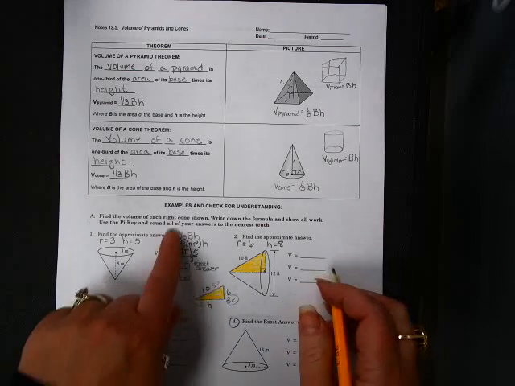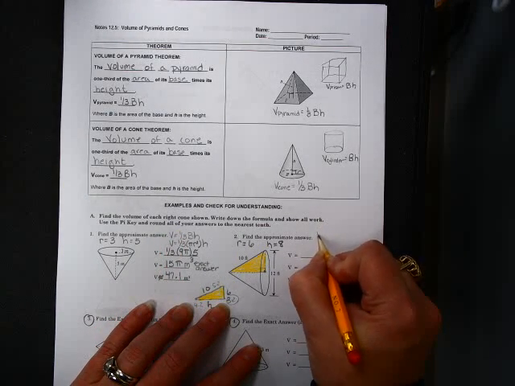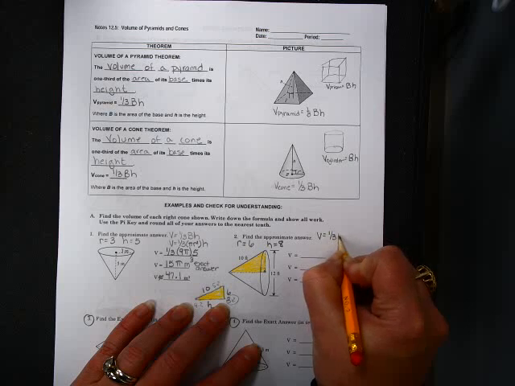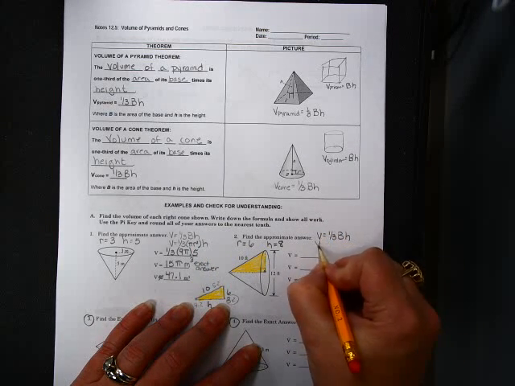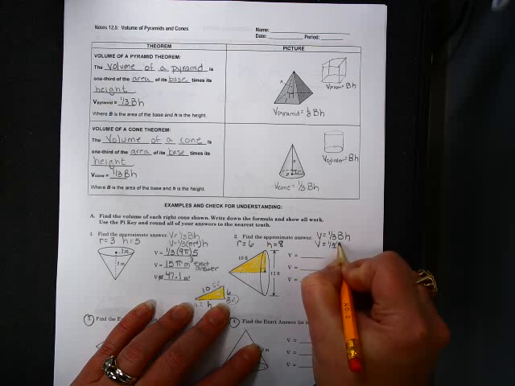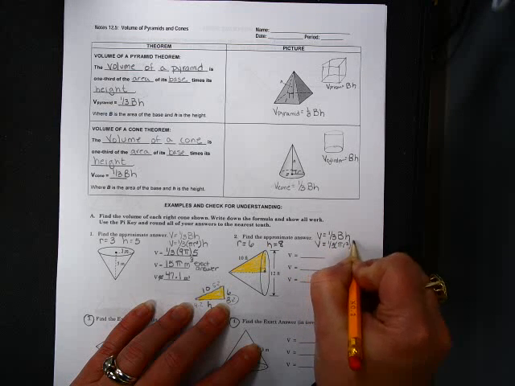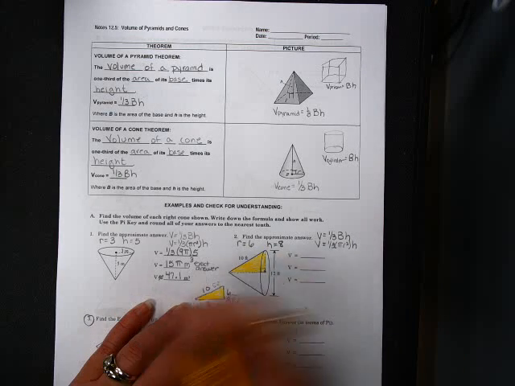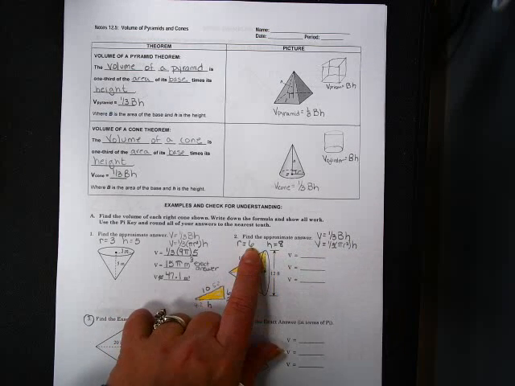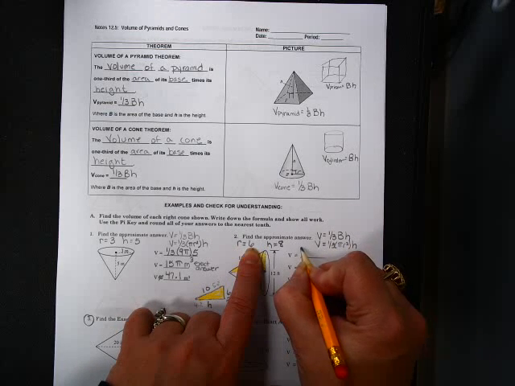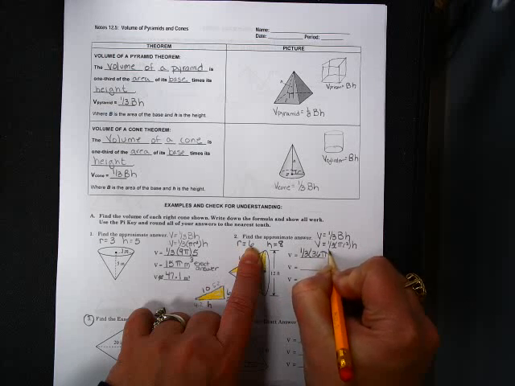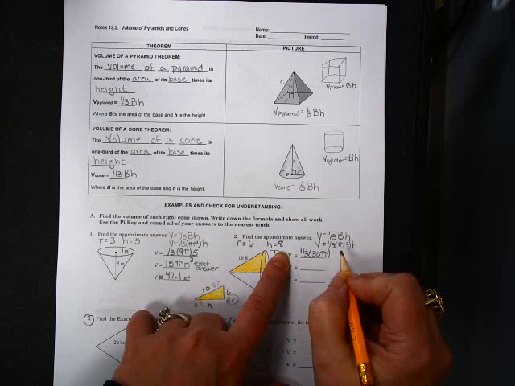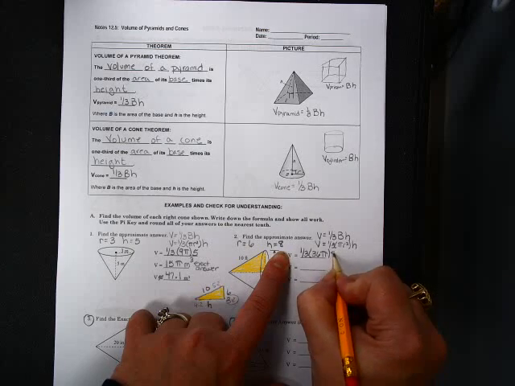So let's do the same thing we did over here. Volume is 1/3 capital B times H. Because the base is a circle, I'm going to substitute in the area of a circle, pi r squared, times the height. The radius this time is 6. 6 squared is 36, so that's 1/3 times 36 pi times what? Good, 8, the height.